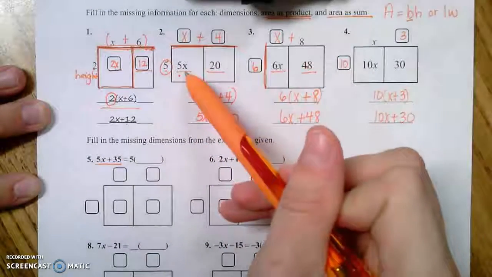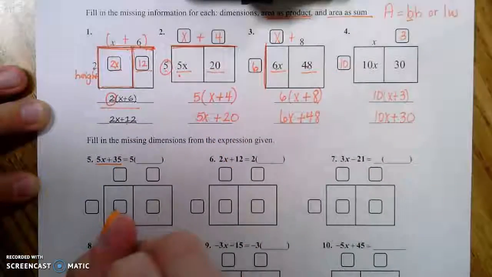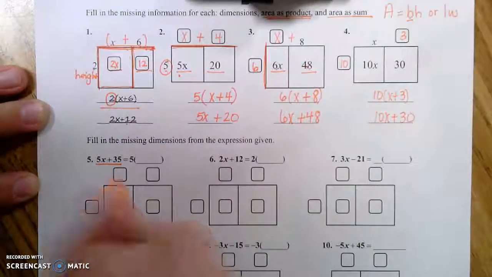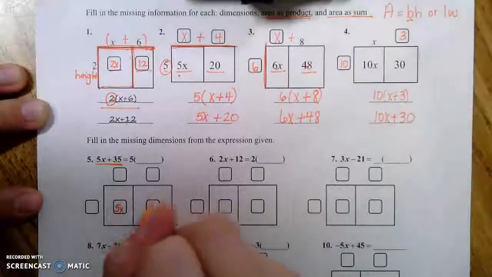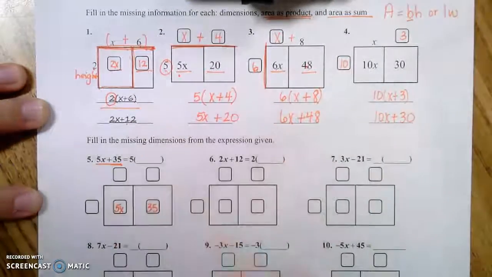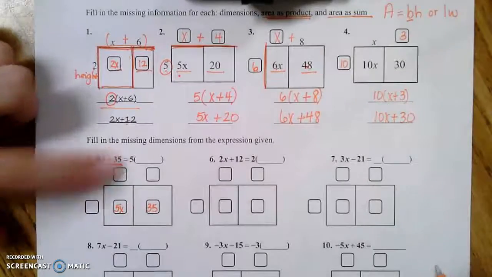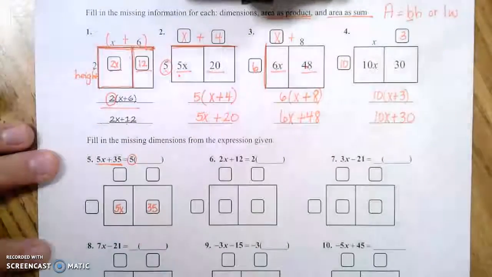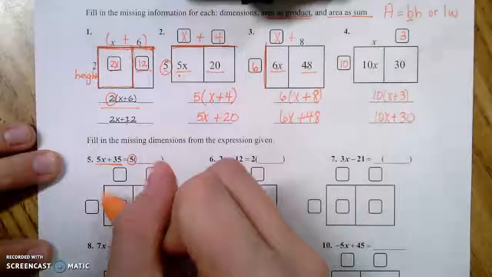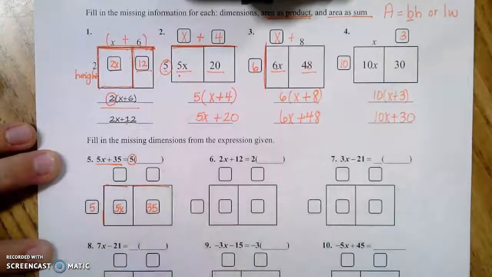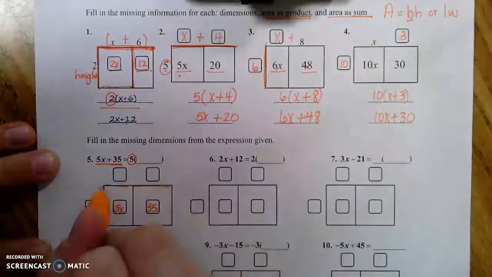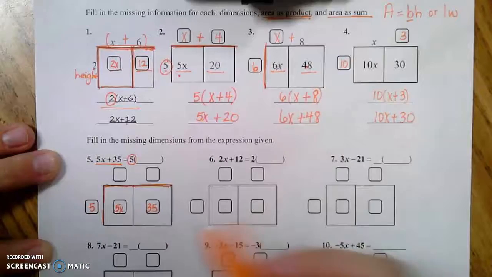So we know that the area of the first square is going to be 5x. And we know the area of the second square will be 35. They have already given us the height of 5, because remember, we multiply 5 times this length plus this length, because we're adding together to get the total length.